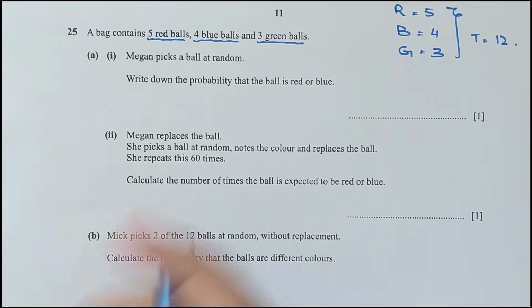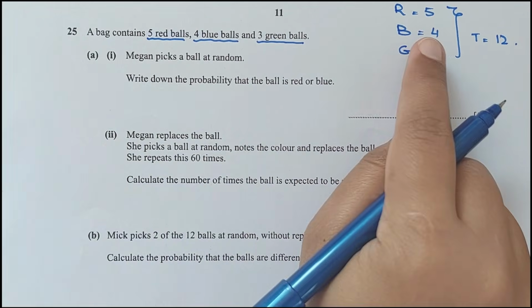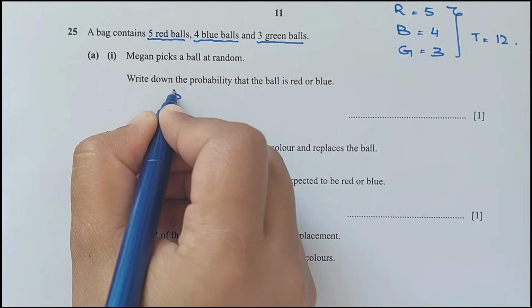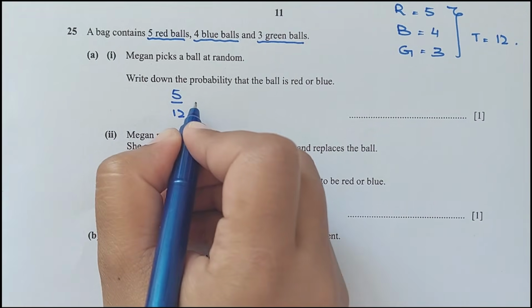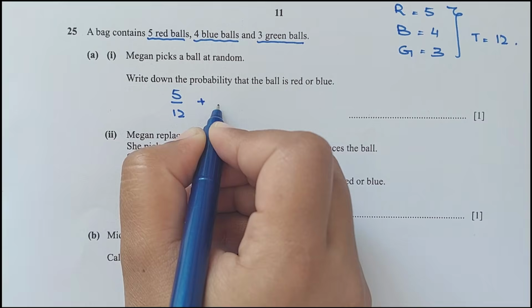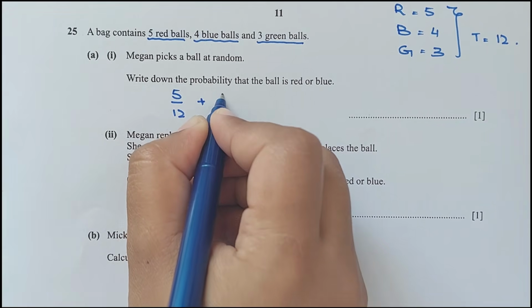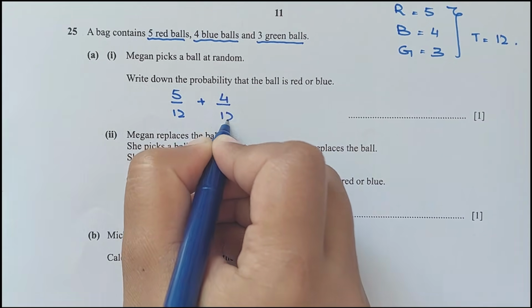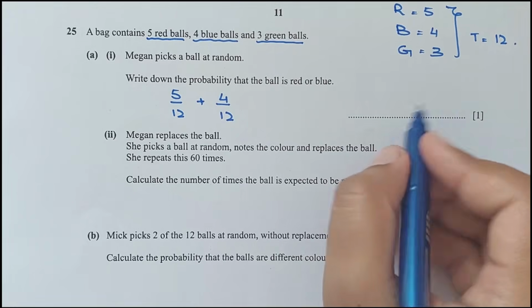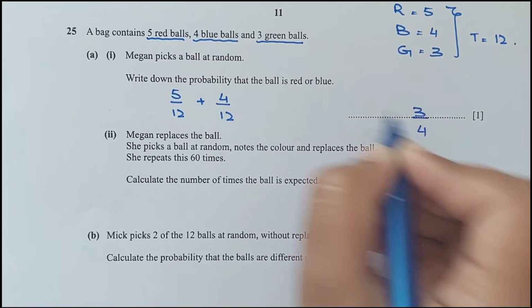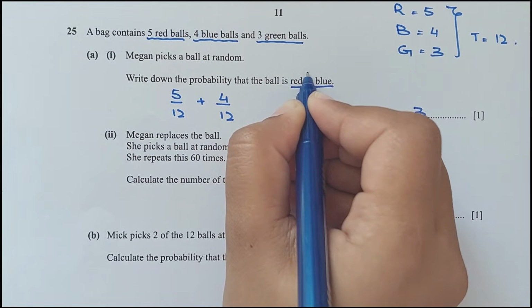Red or blue. So the ball is red. The probability for red is 5 out of 12, right? And for blue, or means we need to add. For blue, the probability is 4 out of 12. Okay, so 5 by 12 plus 4 by 12 is 3 by 4. In or, red or blue, we add.